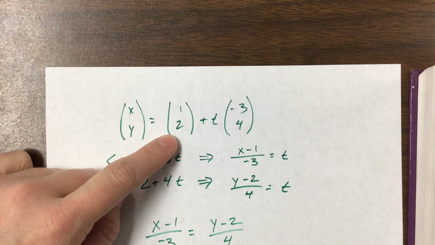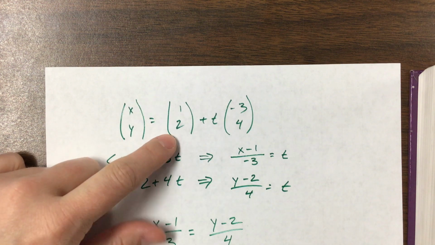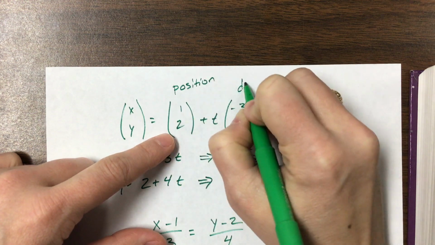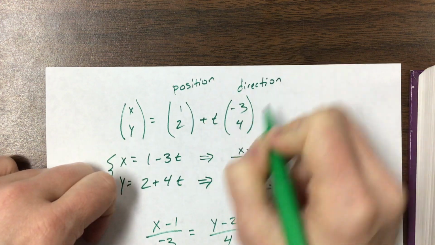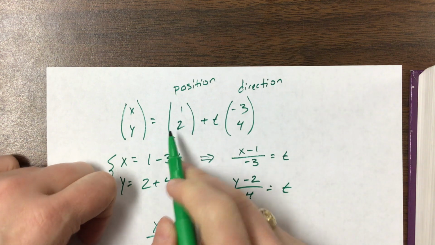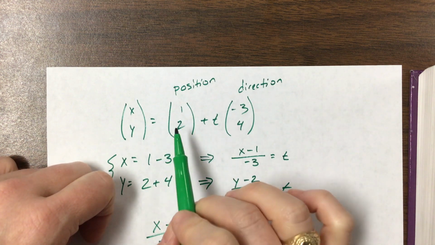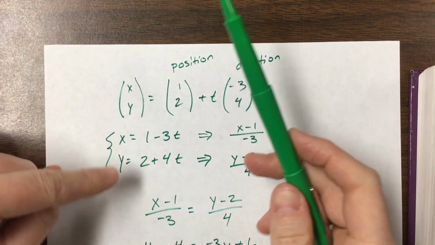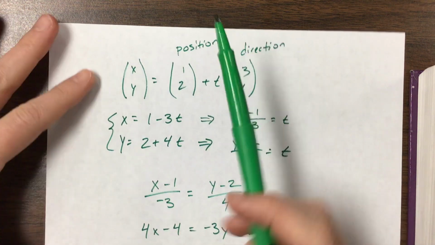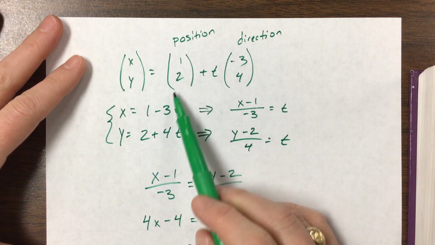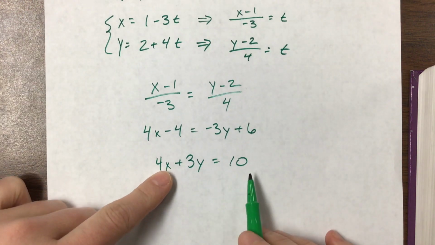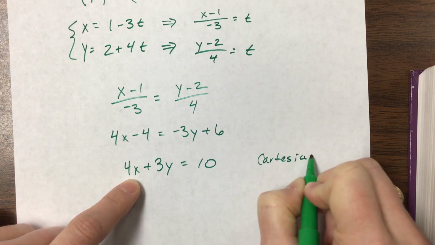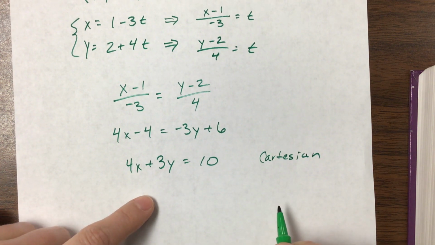Its direction vector, I lied, its position, this is the position vector, and this is the direction vector. This tells us the direction that the line is traveling. This tells us a particular point on the line. So we have to get to the line, and then travel up and down it. So this is from the origin to a point. That can also be written in the Cartesian form, 4x plus 3y equals 10.